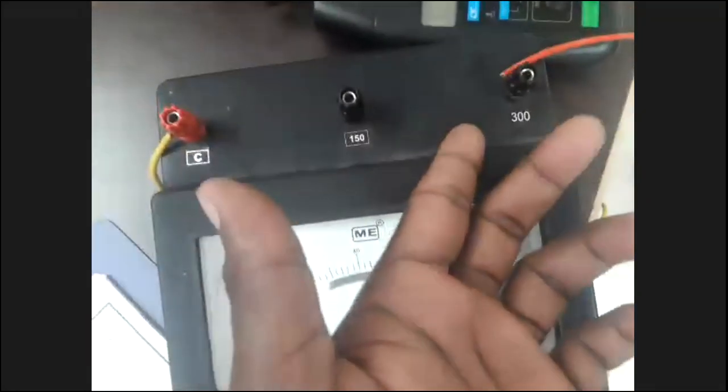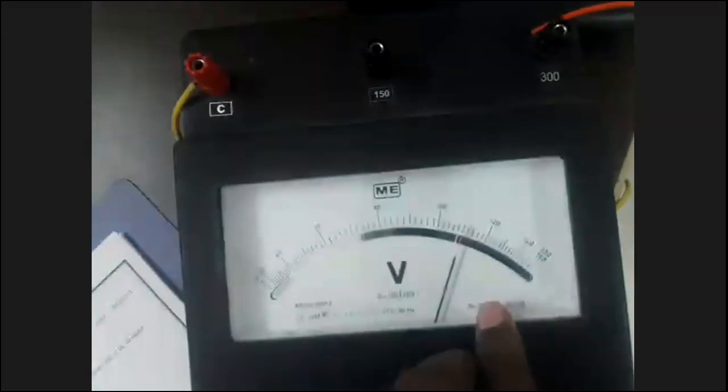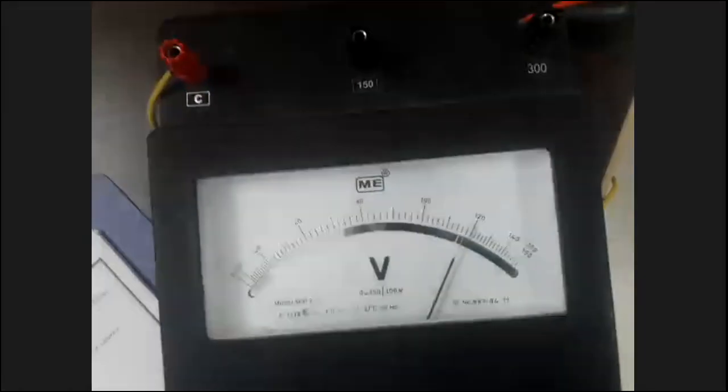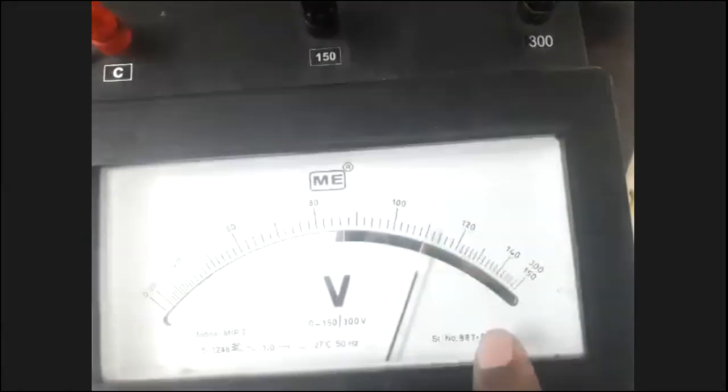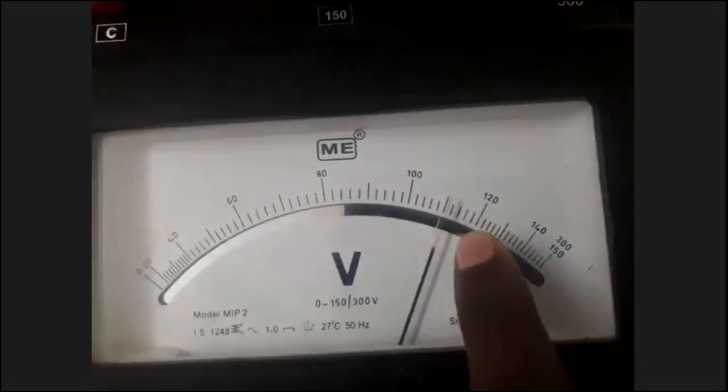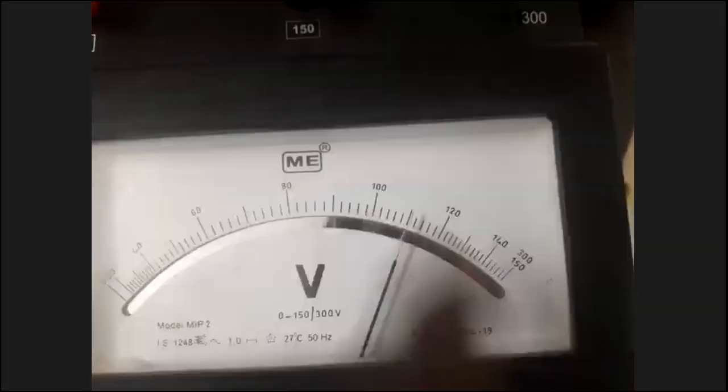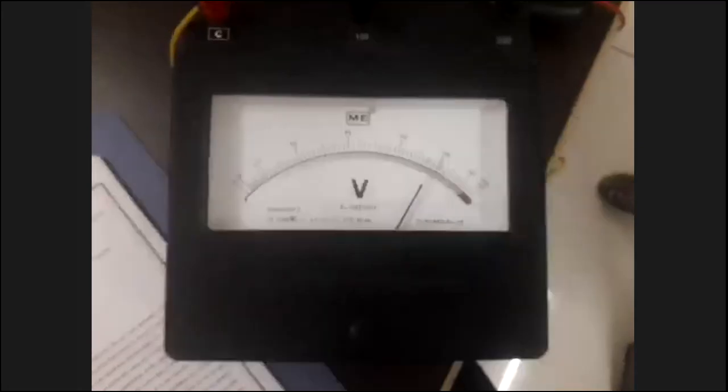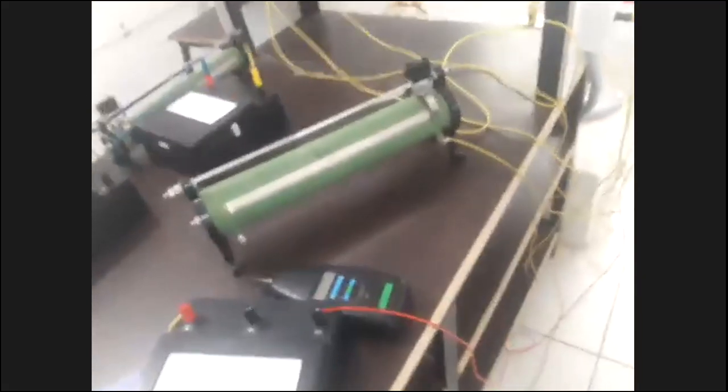Just that I am asking: you are telling directly, I connected it to 300 volt, but you are reading the result of 150 volt. I connected to 300, you are telling me the 150 value. So it is 110; for the 300 scale we have to double it. 110 into 2 is nothing but 220, right? So supply can be given by using a 3-point starter.